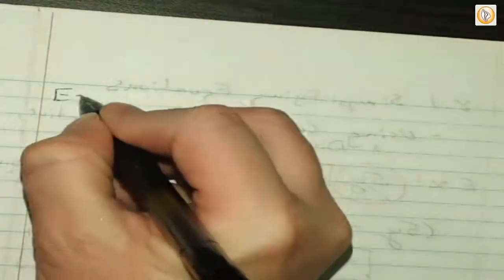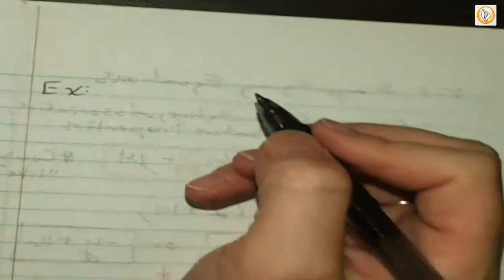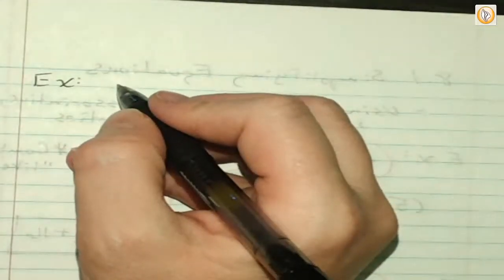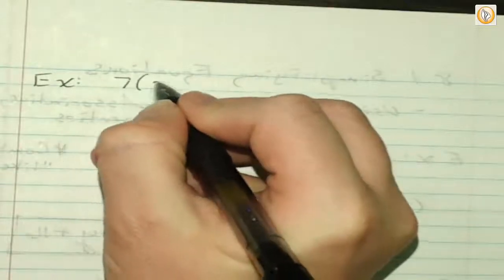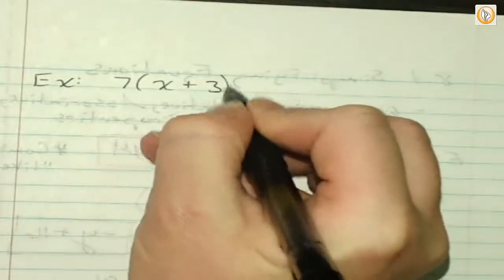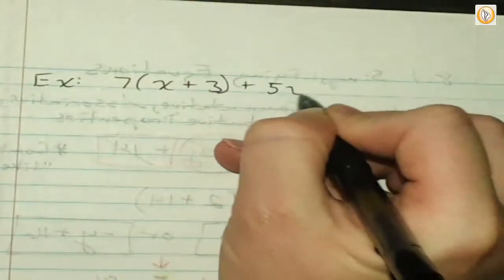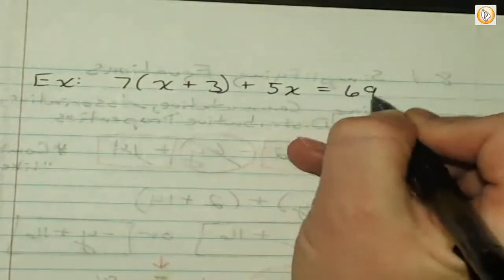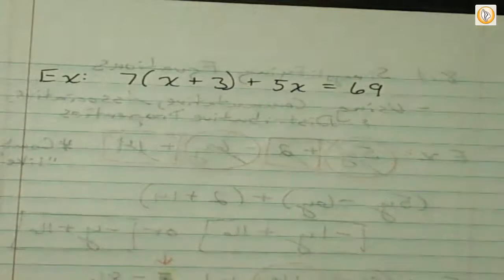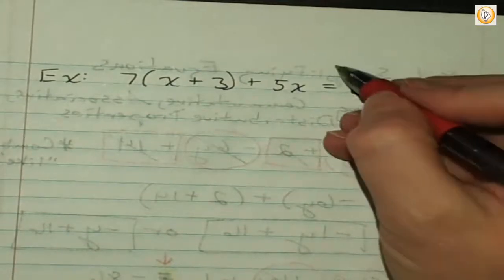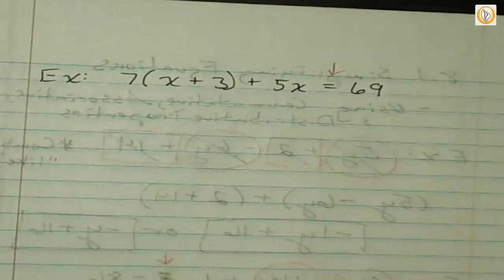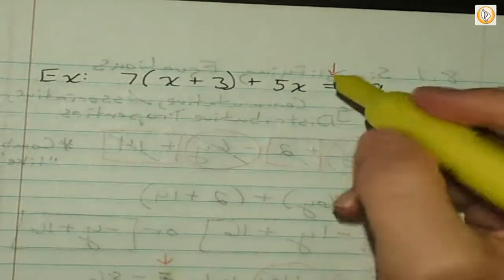Okay, example. Another one. See, this is why we didn't do examples in the book, because we're doing a ton here. 7 times x plus 3 plus 5x equals 69. All right, here we go again. There's an equal sign. So you know that we're solving for a variable.